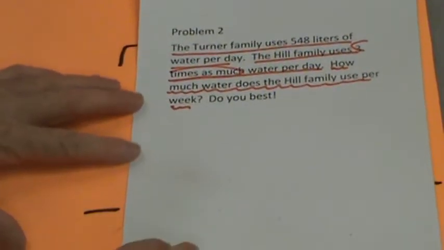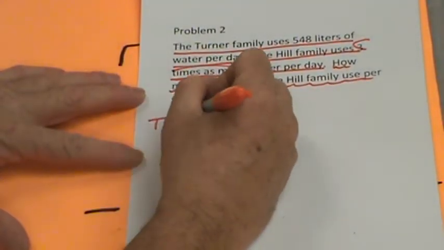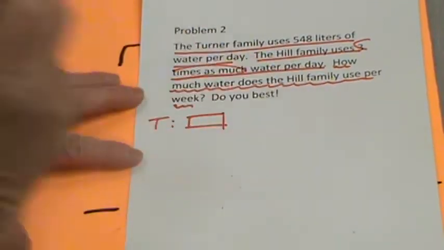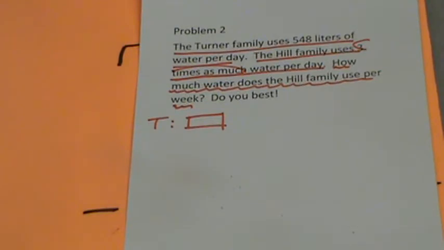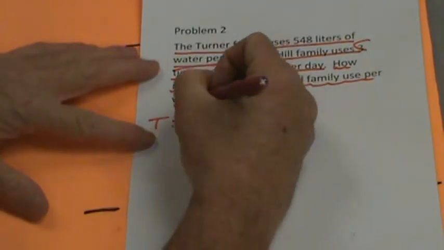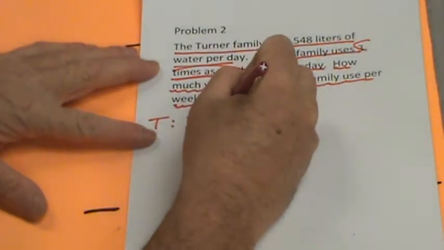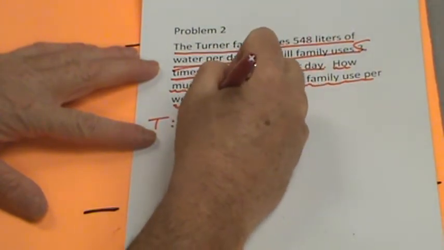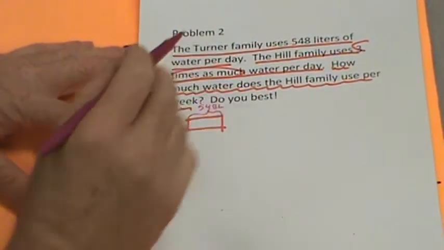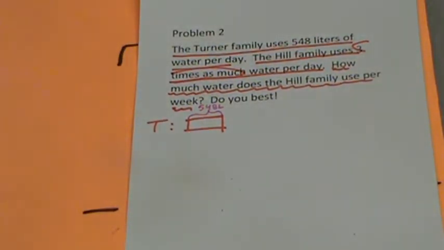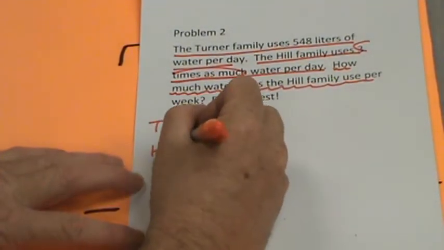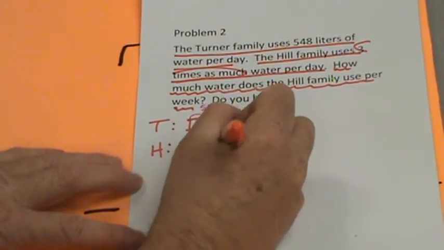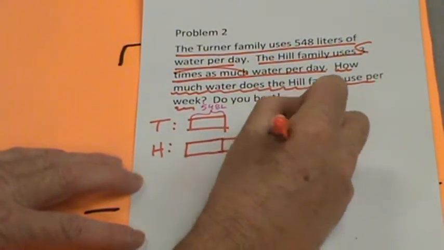So let's make a tape diagram with the Turners. And this is going to be your exit ticket today too, this similar problem. So the Turners use 548 liters of water per day. That's how much they use per day. The Hill family, on the other hand, wasteful as they are, those Hills, they use 3 times as much. 1, 2, and 3.